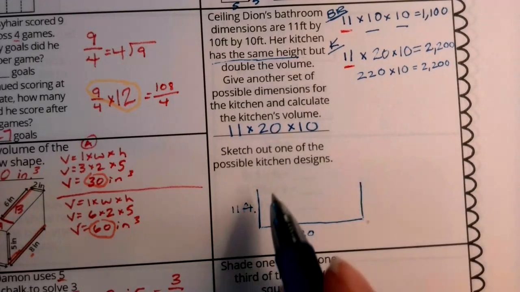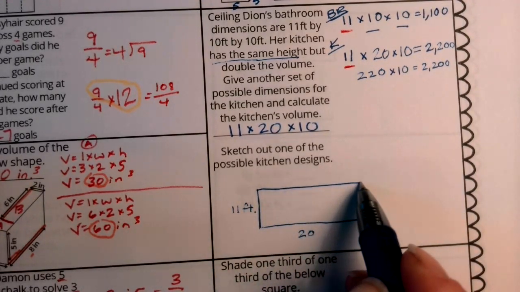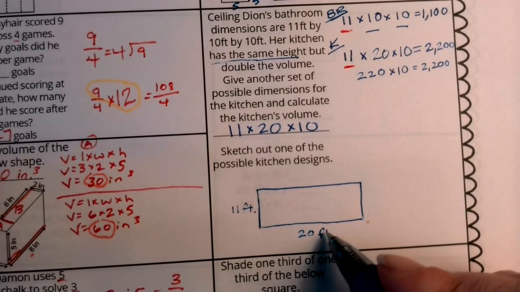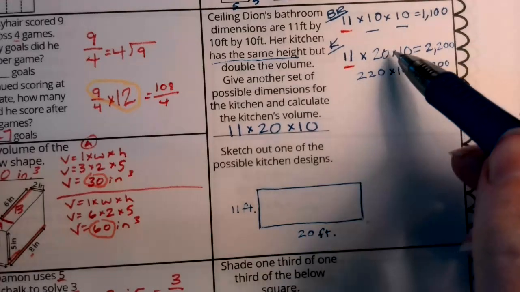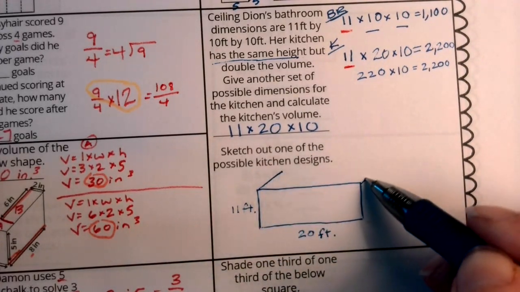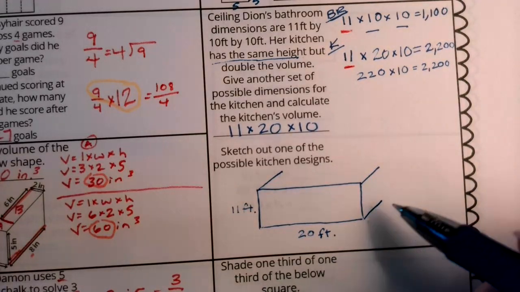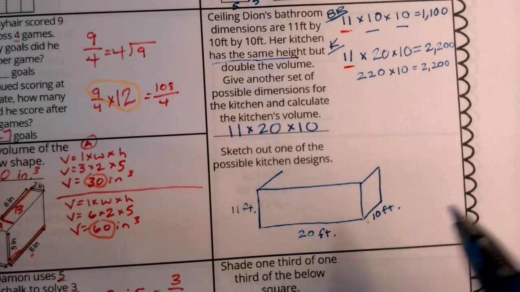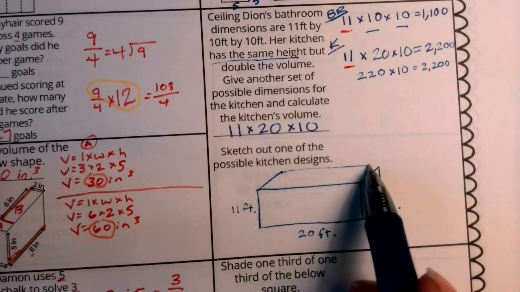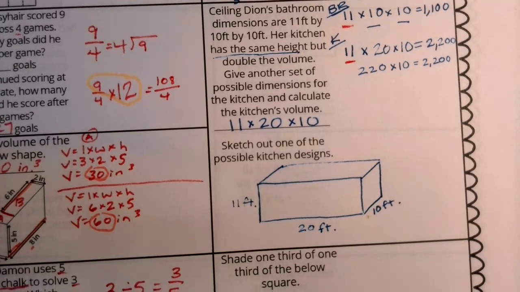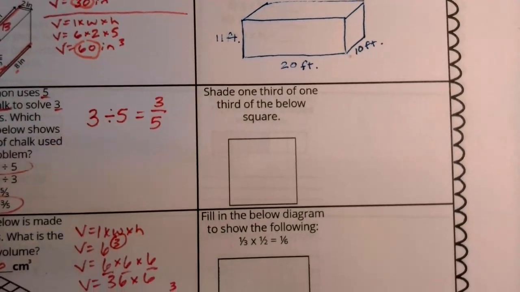So now I am showing one face of my kitchen where it is 11 feet by 20 feet. I can go ahead and write that unit here. So I need to now show the width being 10. So I'm going to draw this going back. And now I have an idea of how that kitchen will look. I've drawn it as a prism, sketched it out. That is one possible kitchen design. All right, let's take a look at our next question.